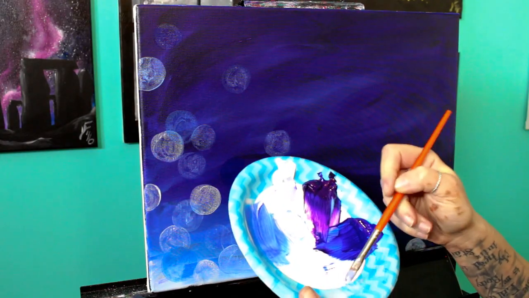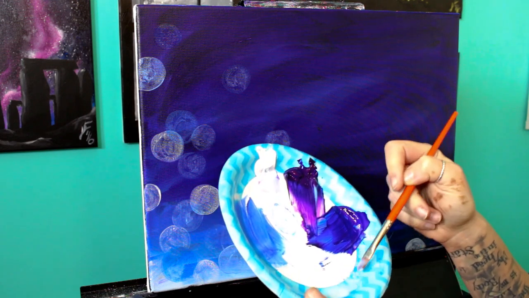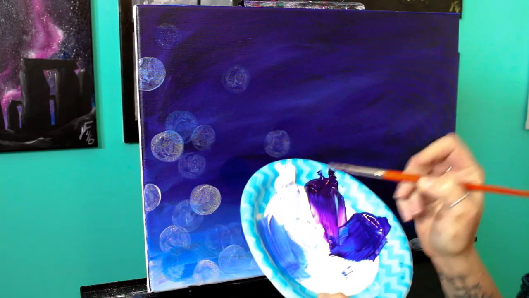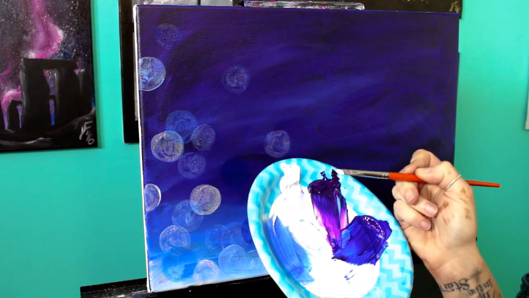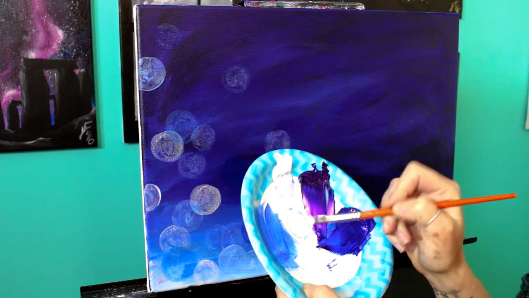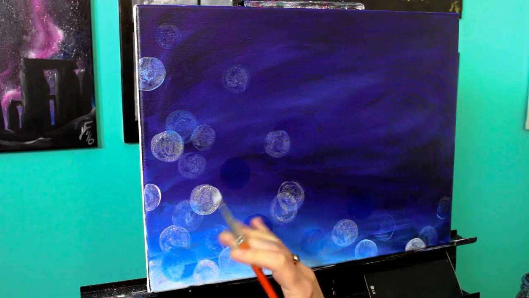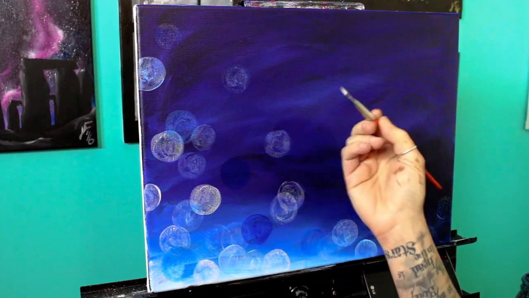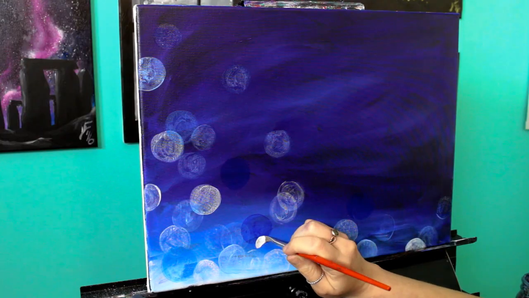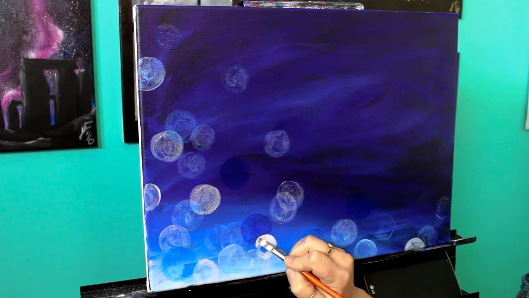All right, now we're gonna go a little bit brighter, and with that, we're gonna go a little bit smaller. So I've got some medium, but I'm gonna tap a bit of it off. I don't want quite as much medium, and I grabbed more white. The more medium, the more transparent. The less medium, the less transparent. So that's why I'm using a little less here. So I'll start right here and do a little bit of a smaller circle.